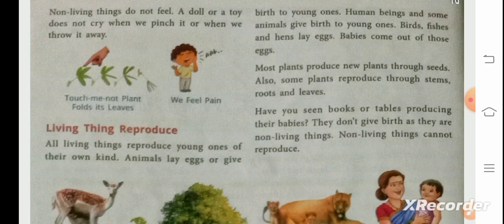Most plants produce new plants through the seeds, and some plants, as I said, from the stem, roots, or leaves also. Now, have you seen the same thing in non-living things? No, books cannot reproduce a baby book. Tables cannot produce a baby table, because non-living things cannot reproduce.